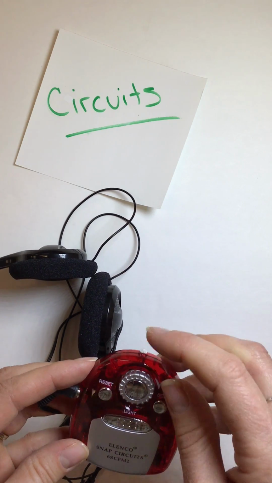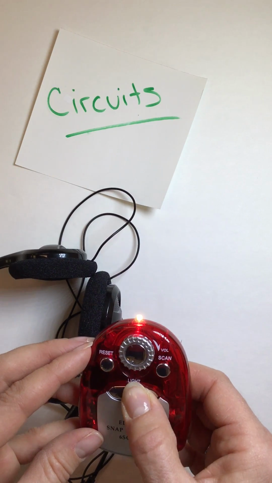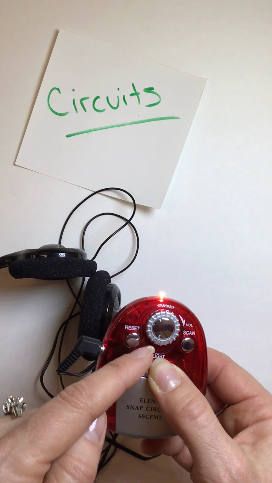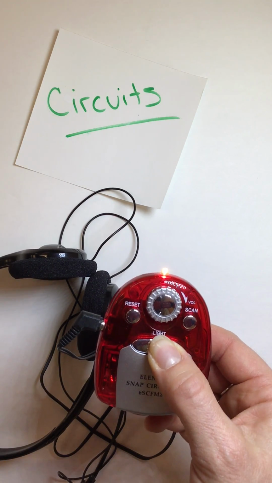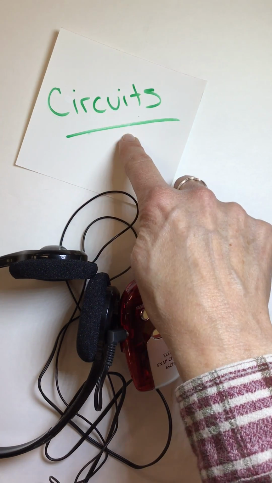Another example is the light that's on the end of this. I can press the button. It goes from the power source, the path goes to this light, and here's the load, and it returns back again. So everything that turns on is a circuit.